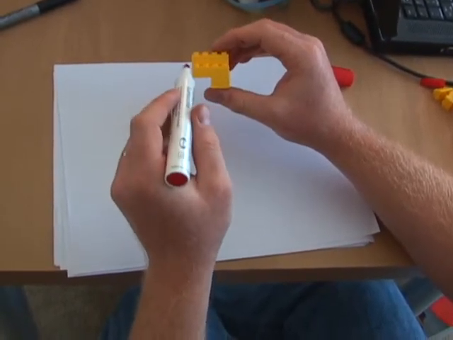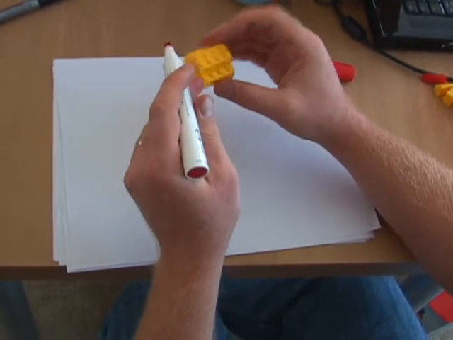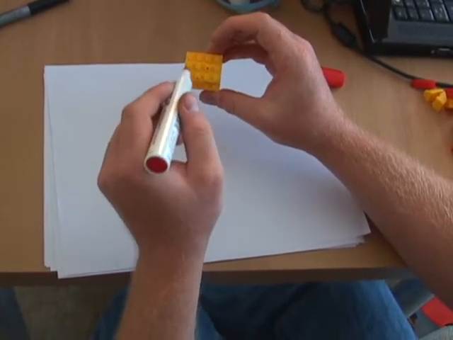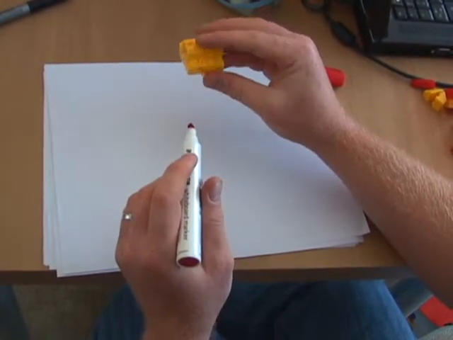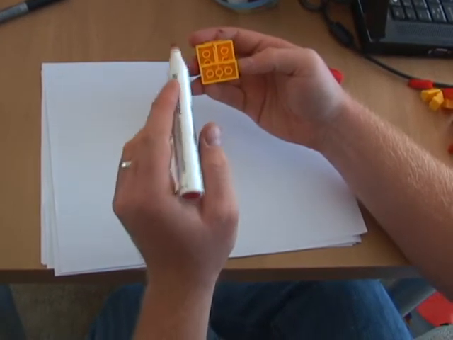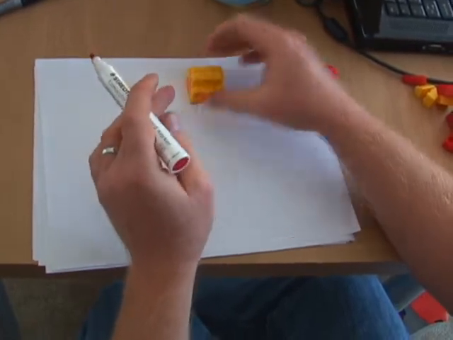The rear view, same thing. 2 pieces making a face, and the top piece. Look at the top view, we have one face there, a face down here, and a face up there. And at the bottom, we have a face here, and a face here. So you can just see how the Legos join together to make different faces.